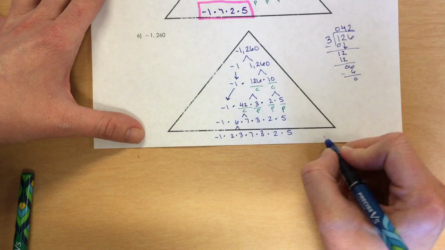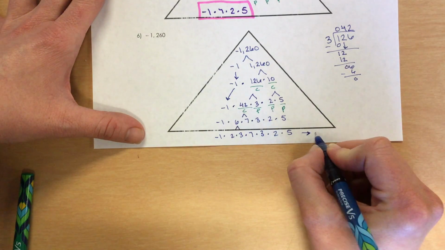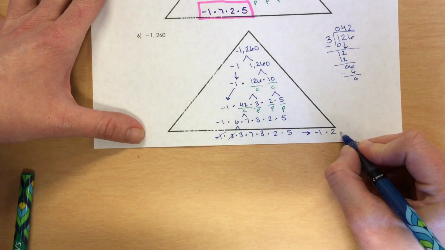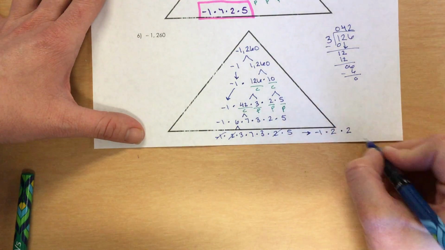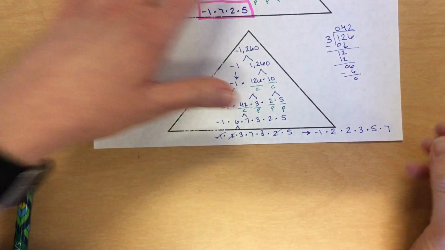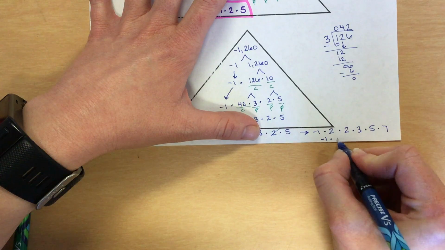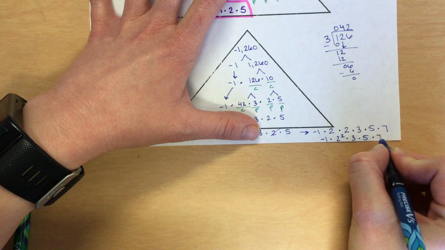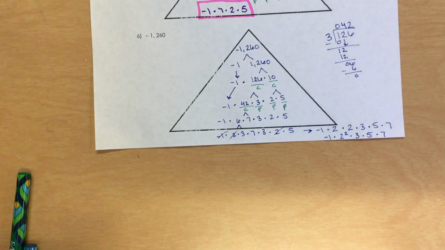Okay, I'm going to rewrite it over here as negative 1. Sorry, I'm running out of space, guys. Positive 2 times 2 times 3 times 5 times 7. So I know I have negative 1 times 2 to the second power times 3 times 5 times 7. And that's it.